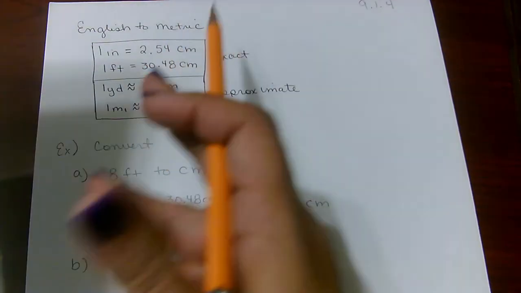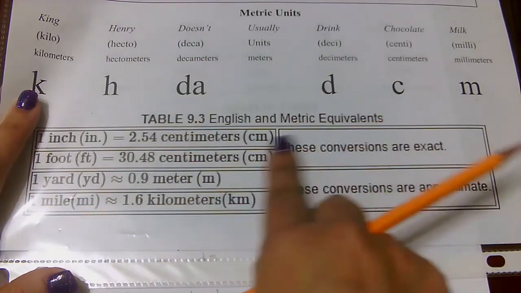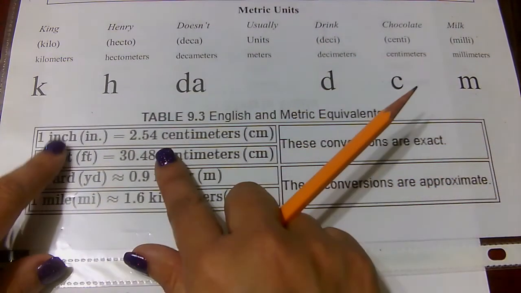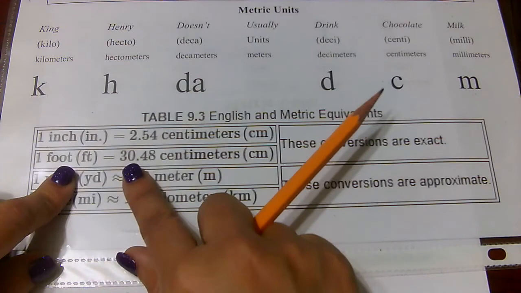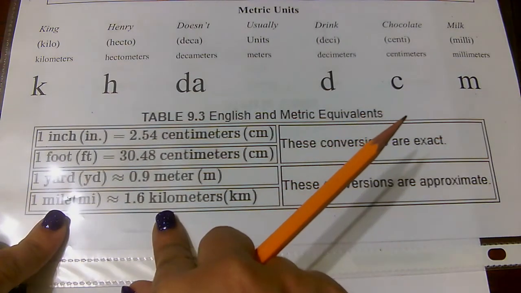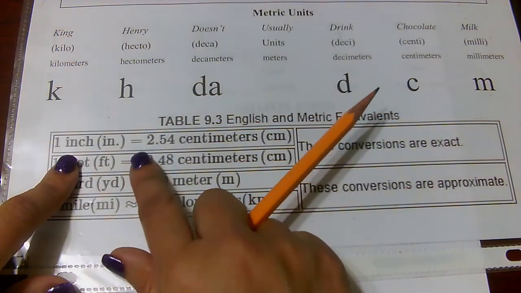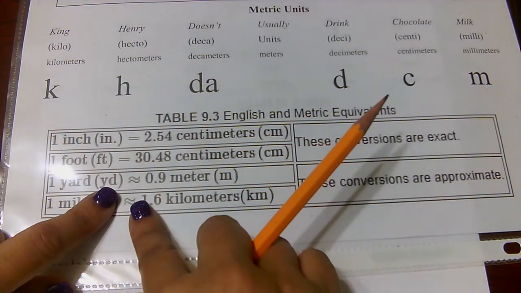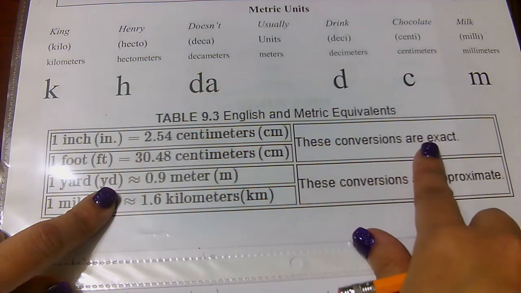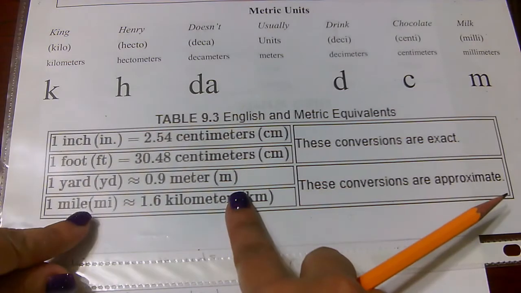Now let's go ahead and convert English units to metric or from metric to English. These formulas are on the other side of your page at the bottom. Okay, so inches to centimeters, feet to centimeters, yards to meters, and miles to kilometers. Notice here you have some with a direct equal sign and some with an approximation. So these are your exact values here, and these are your approximation here.